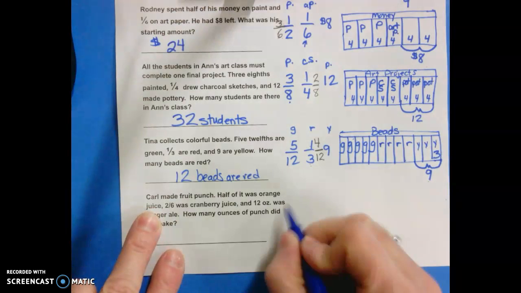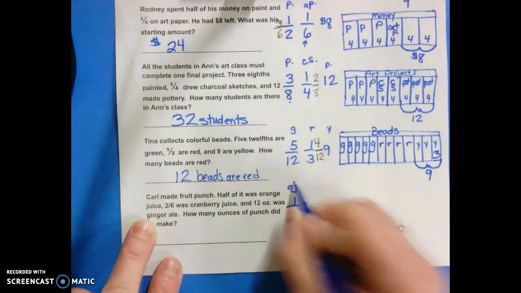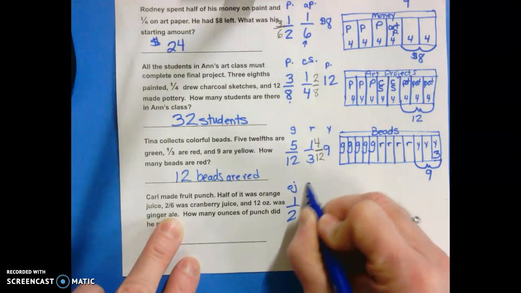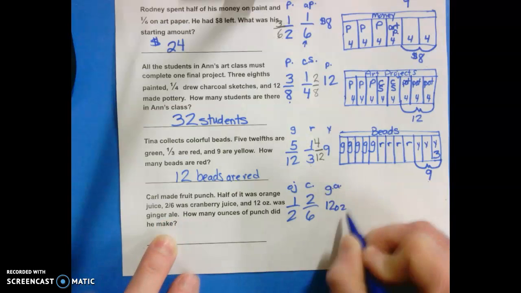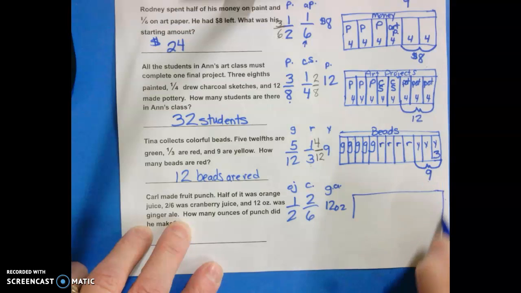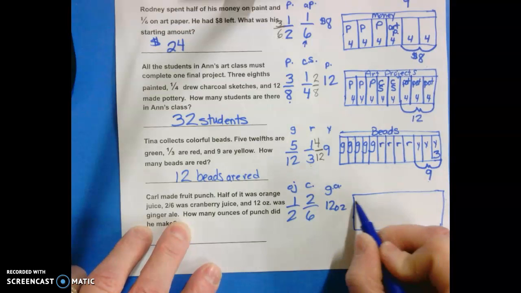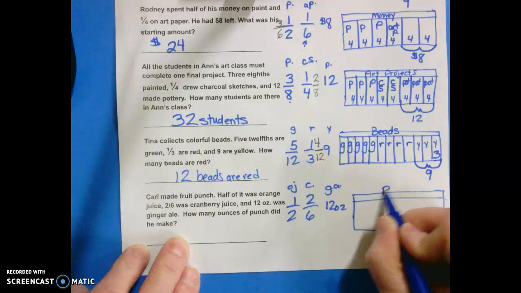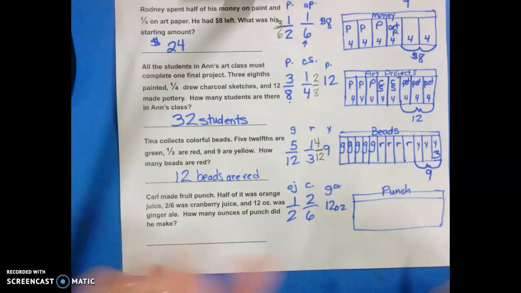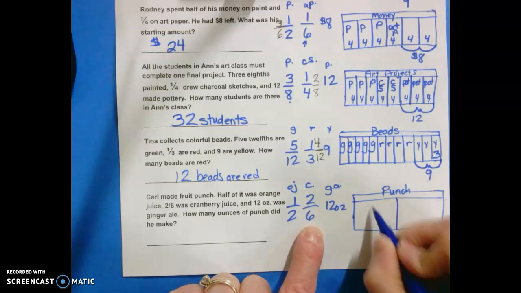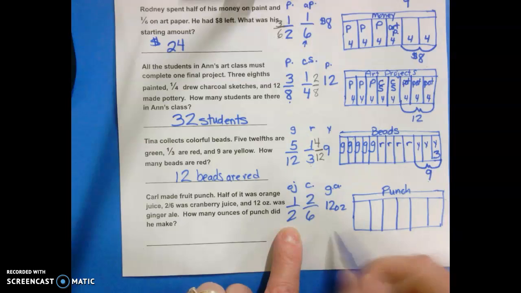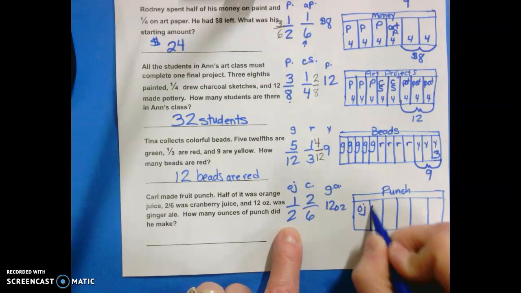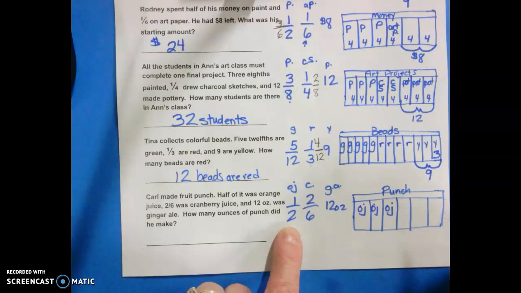Carl made fruit punch. Half of it was OJ. 2/6 was cranberry, and 12 ounces was ginger ale. Here we go. I'm not going to waste time, and you don't have to waste time when you do it either. Once you catch the pattern of this box, you can do it. Let's beat the clock here. I'm going to split it into 6 because it's my smaller piece, but bigger number. 1/2, I already know OJ is going to have 3 boxes because 3/6 is another name for 1/2.